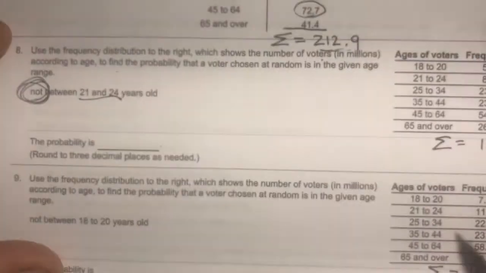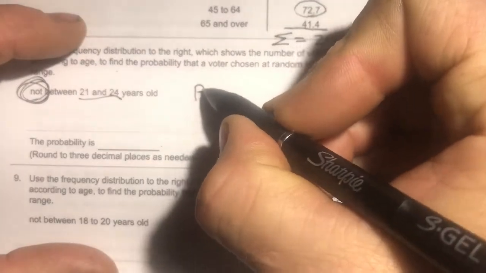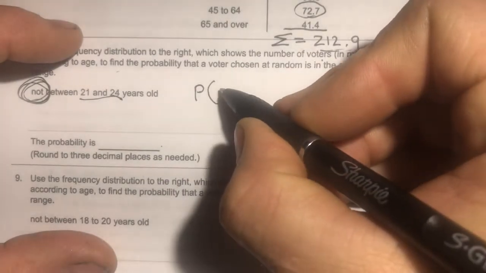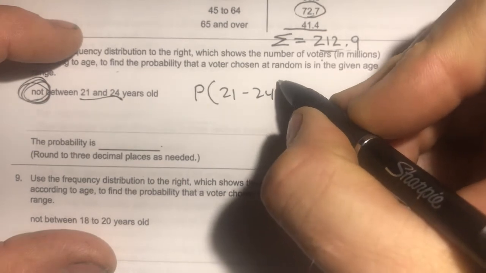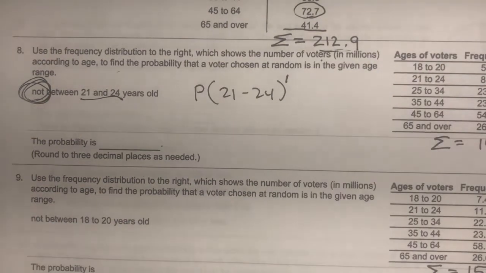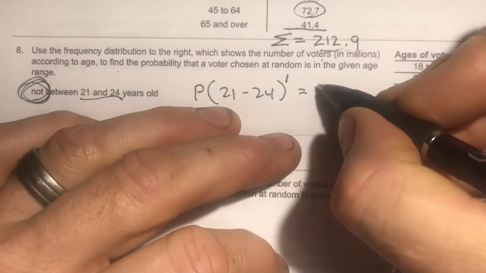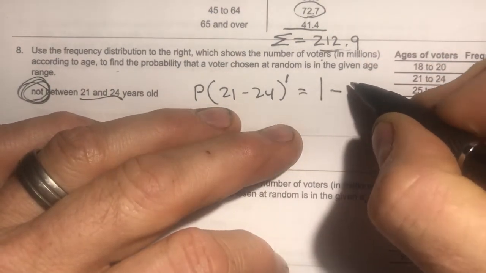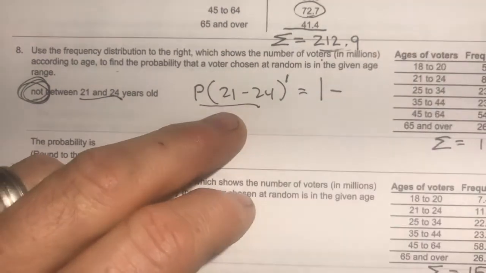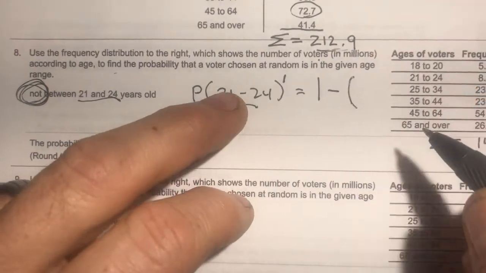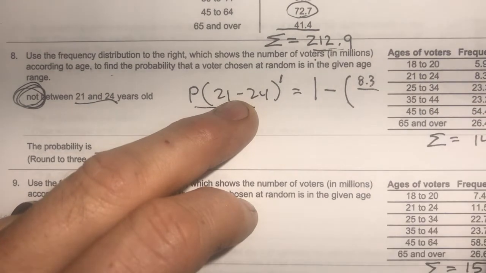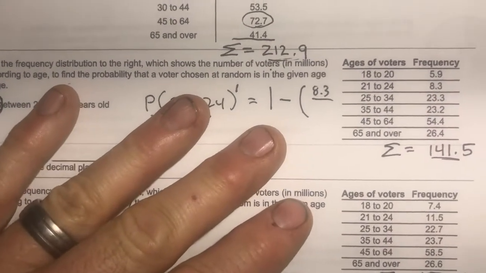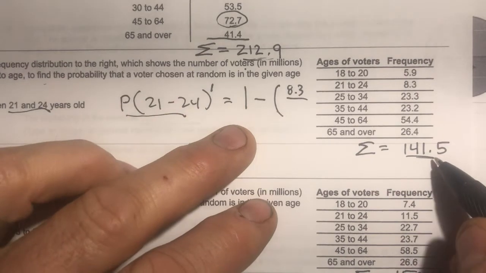All right, so we want the probability 21 to 24, the complement of that is what we want. So that's going to be 1 minus the probability of this, which from 21 to 24 is 8.3, and the total, there you go, 141.5.